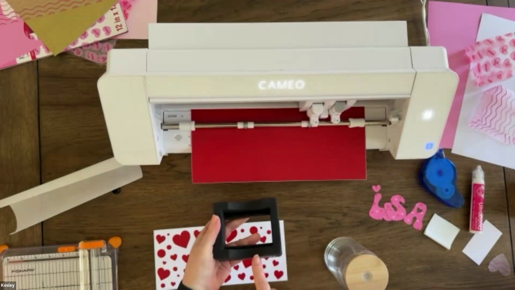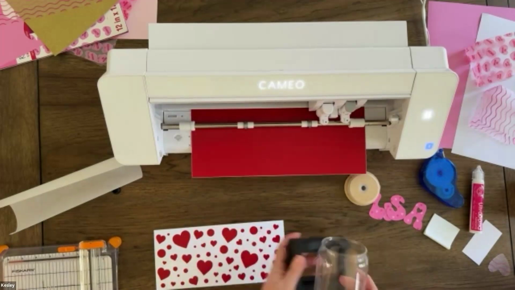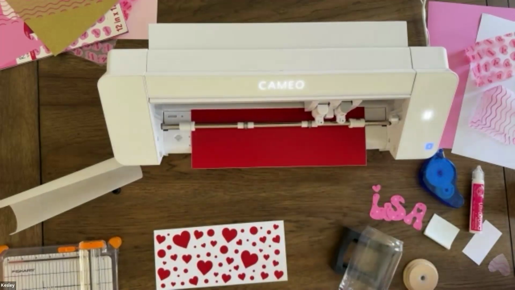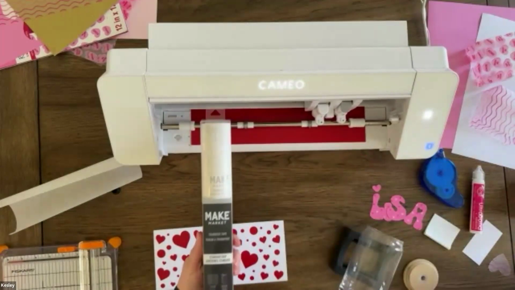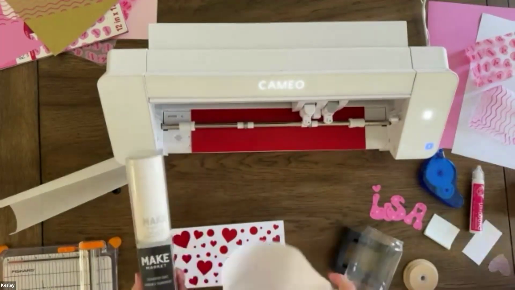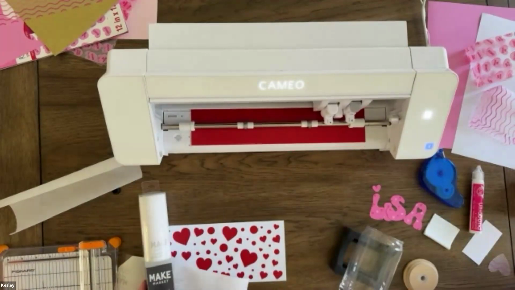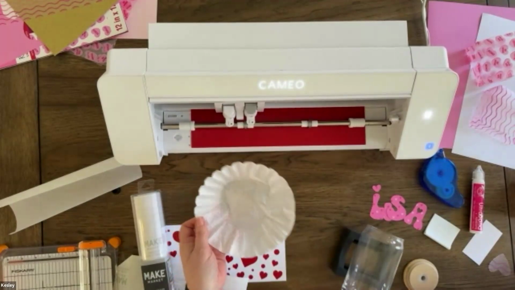This holds all your tumblers so that your tumbler doesn't roll around on your desk. You can just hold that right in there. And then I have some Make Market transfer tape already cut down to size, so you'll need that. The last thing we'll use is some rubbing alcohol and a lint-free cloth.